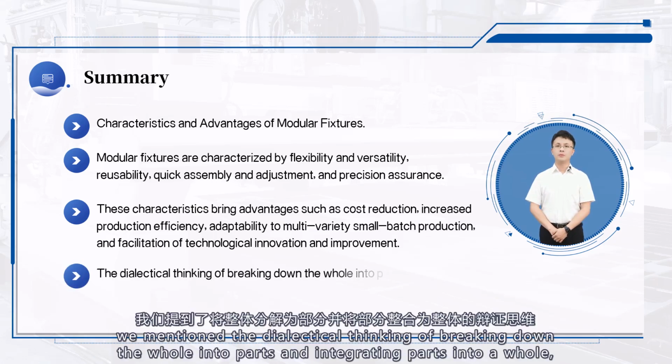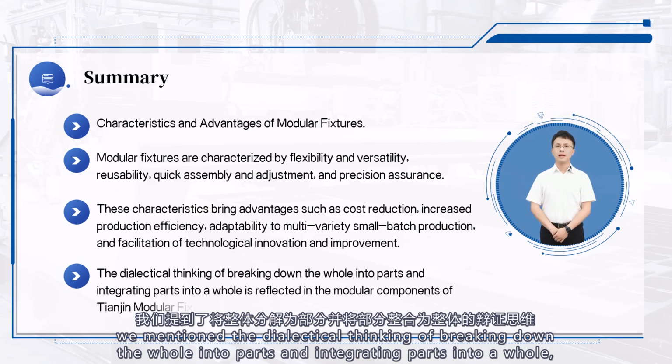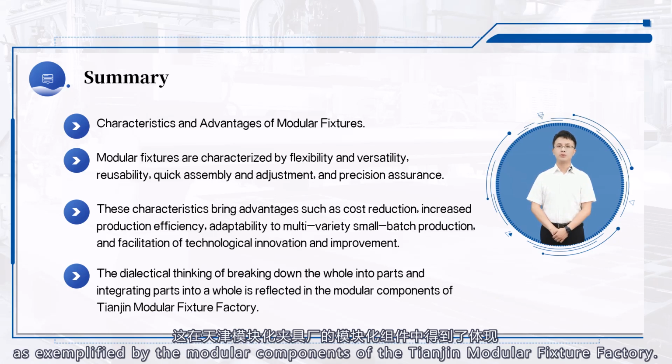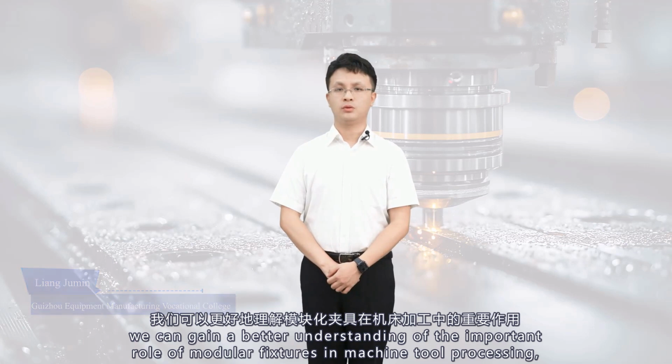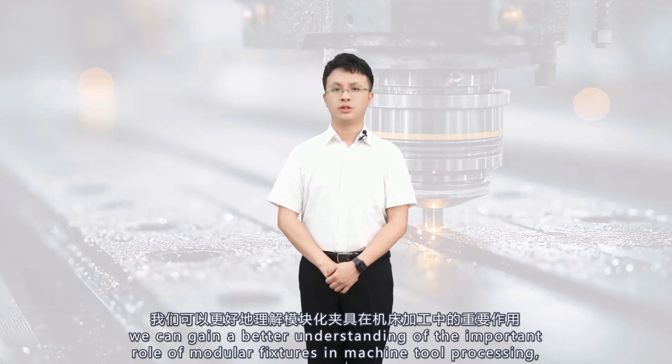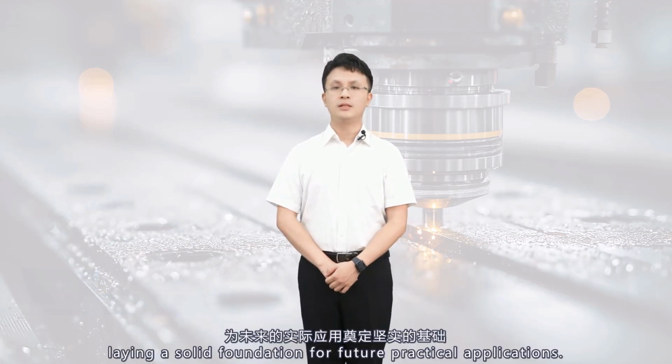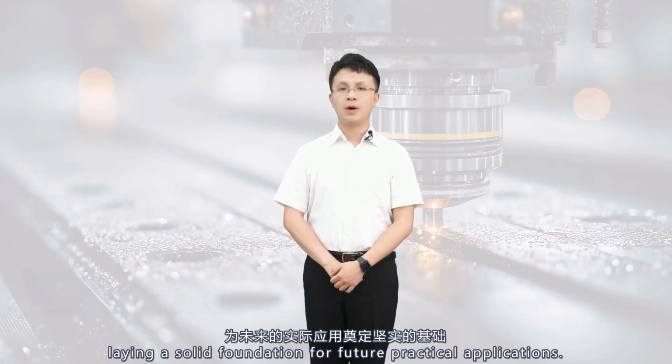Additionally, we mentioned the dialectical thinking of breaking down the whole into parts and integrating parts into a whole, as exemplified by the modular components of the Tianjin Modular Fixture Factory. By studying these topics, we can gain a better understanding of the important role of modular fixtures in machine tool processing, laying a solid foundation for future practical applications.